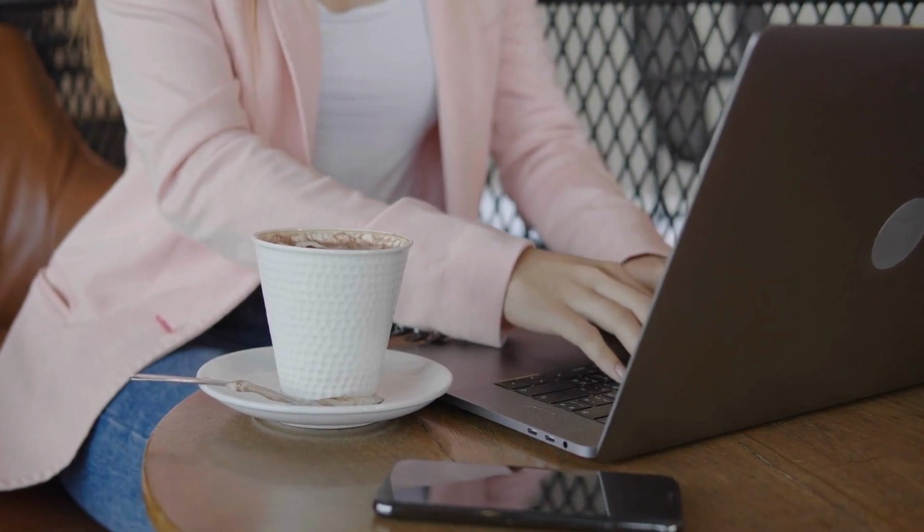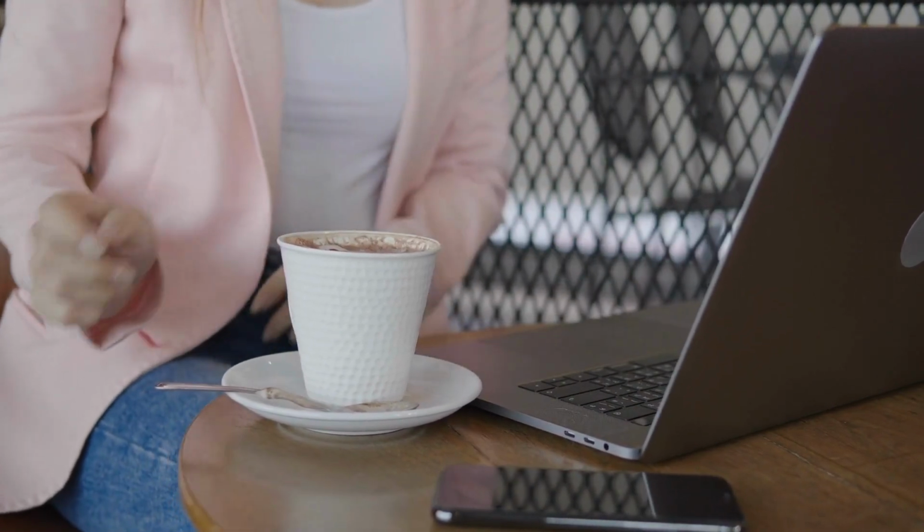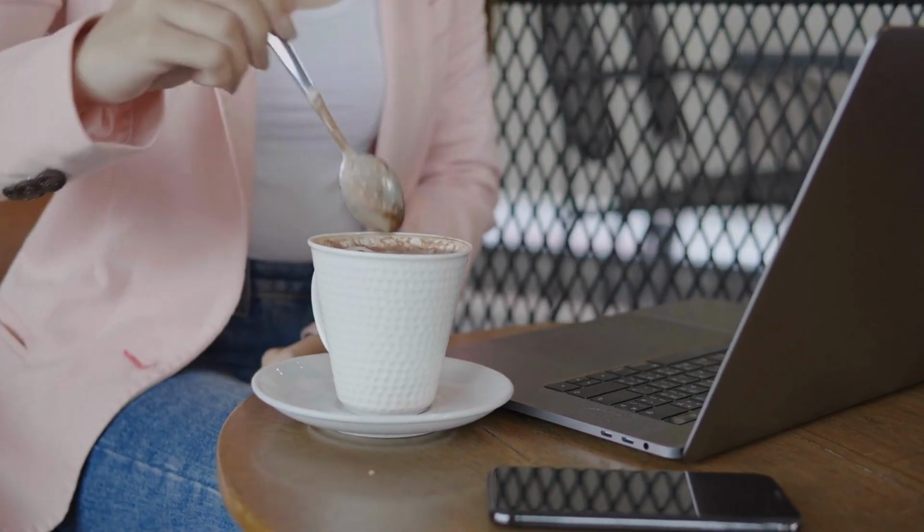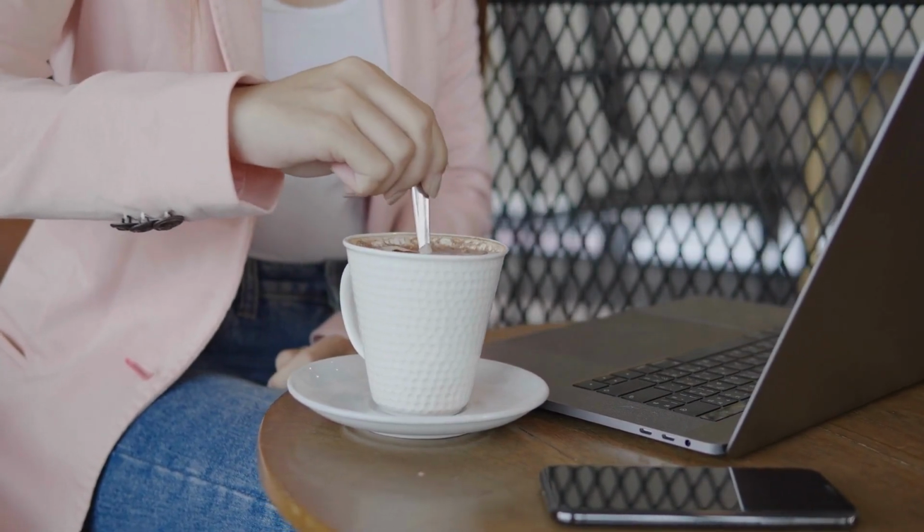13. Call to action. End your profile with a strong call to action. Invite potential clients to reach out for projects or consultations. Provide clear instructions on how they can get in touch with you.